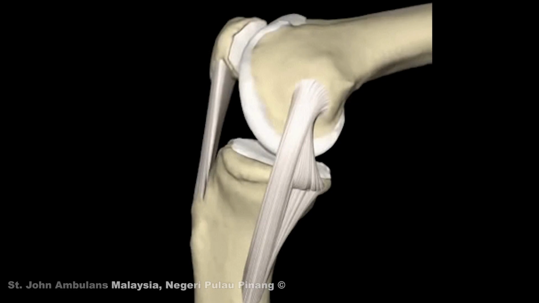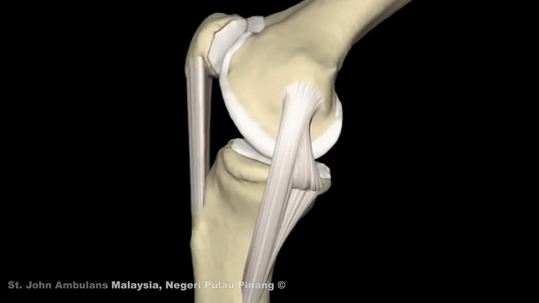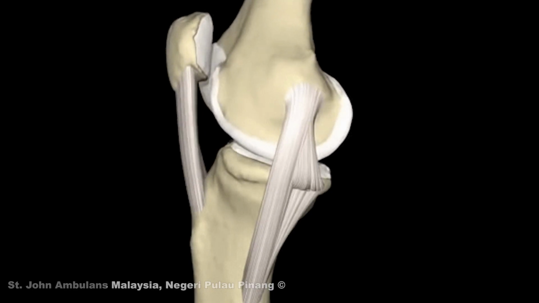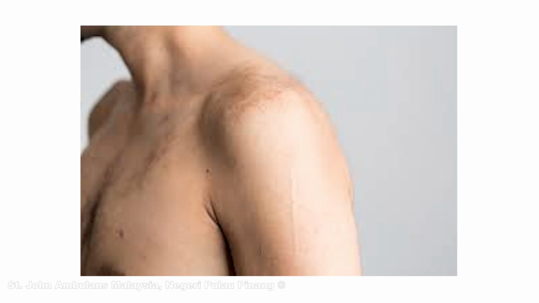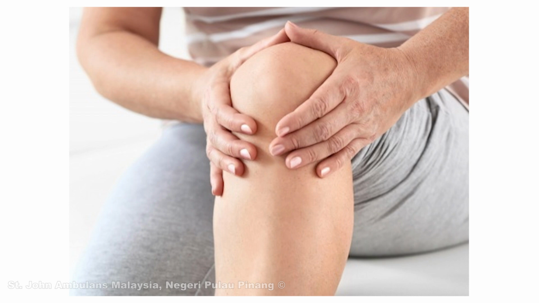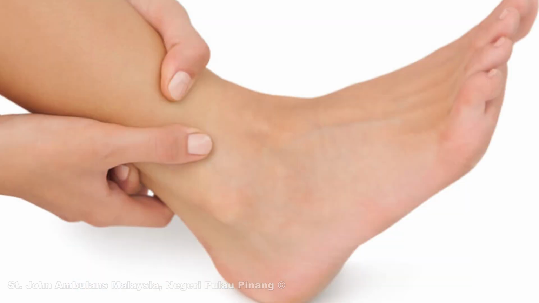A joint is a place where two or more bones articulate and meet each other, allowing movement. Common areas of the joint include our shoulders, the knees, the ankle, the finger joints, and others.